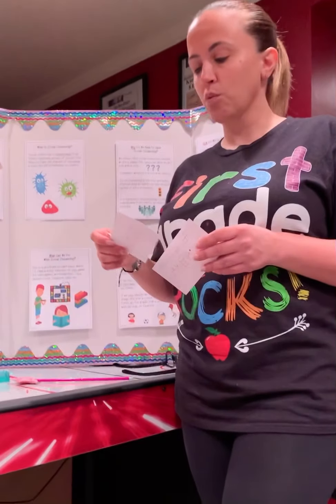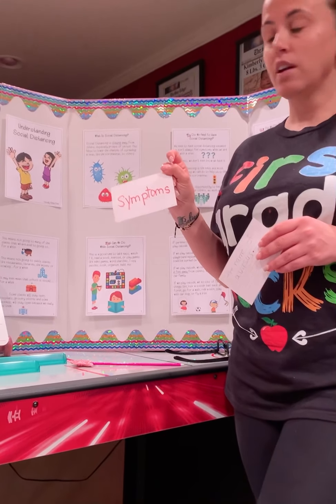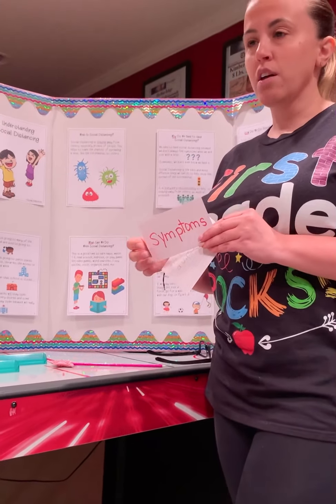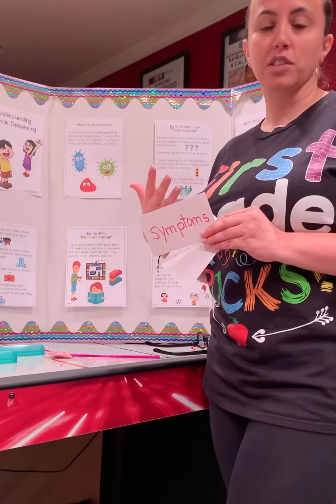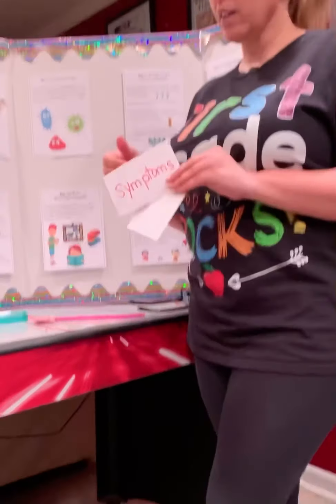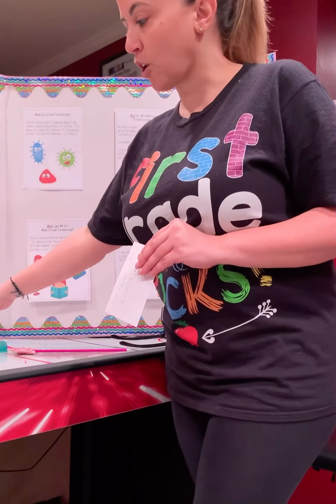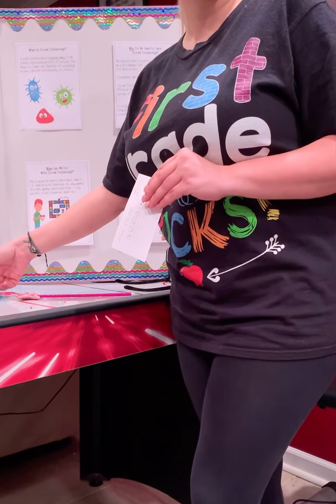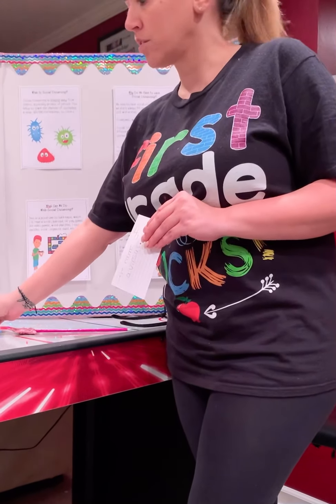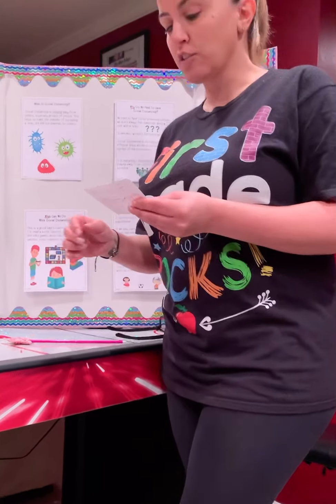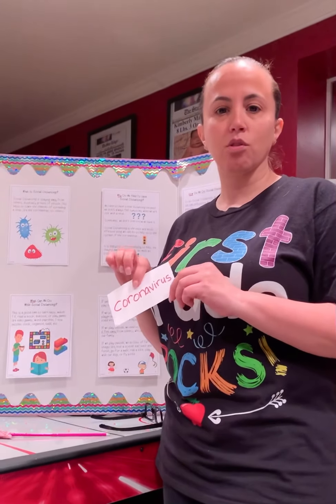You're also going to see the word symptoms. Symptoms is basically just the way that you feel. It's something that shows how you're feeling. So sometimes when you have a cold, one of your symptoms might be that you're sneezing or that you have a runny nose. And the last vocabulary word that you're going to see in the story is called coronavirus.